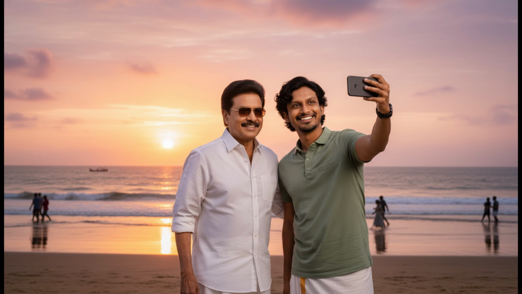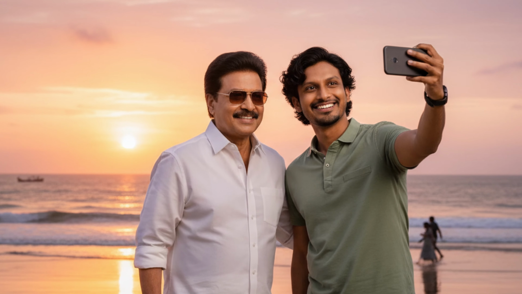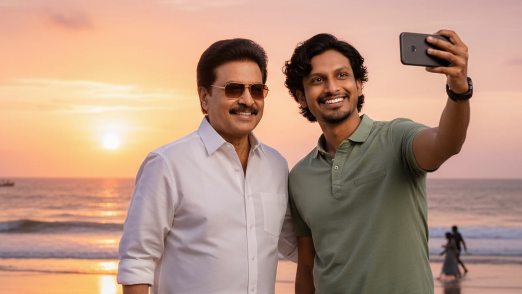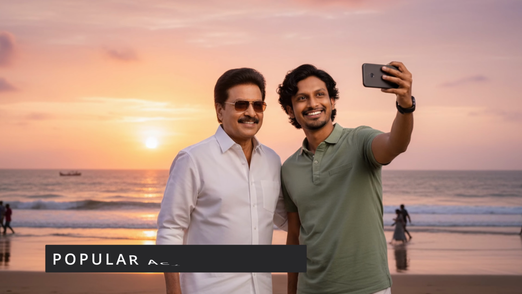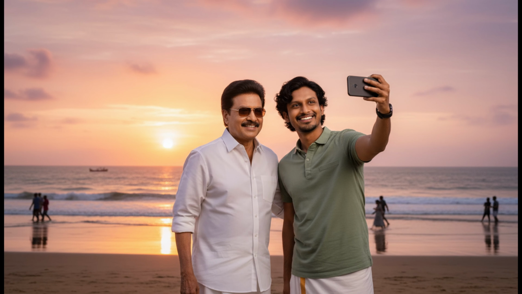This is the last AI image I tried, and wow, the result is amazing. I typed in popular actor in India, but it gave me someone completely different. Can you guess who it is? Drop your answer in the comments.